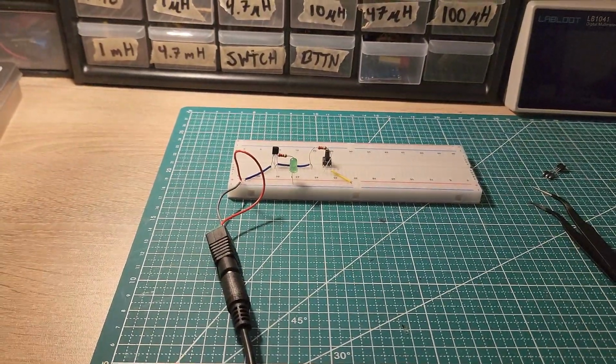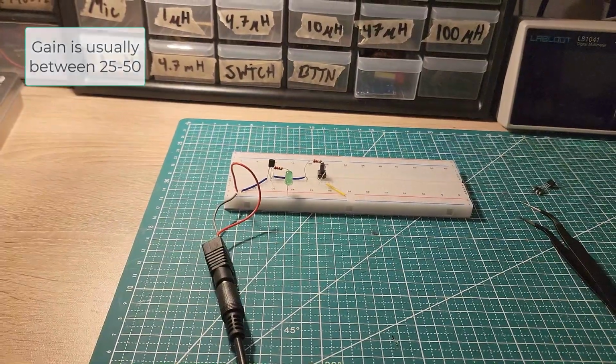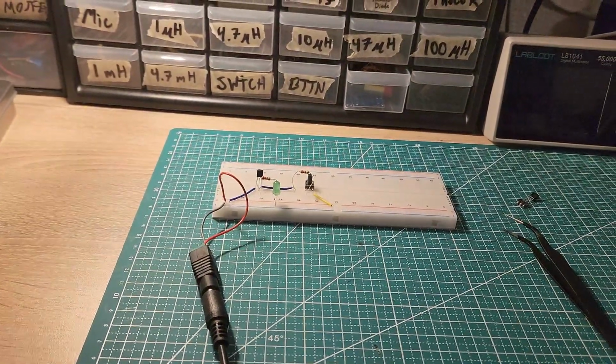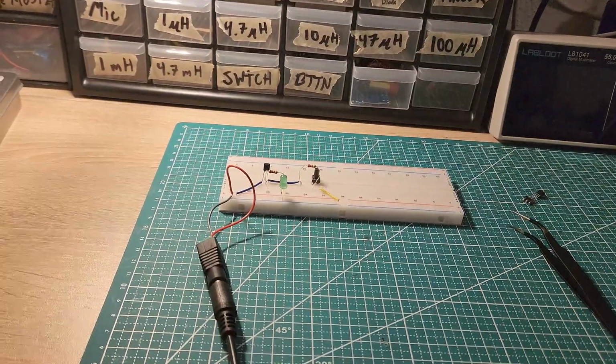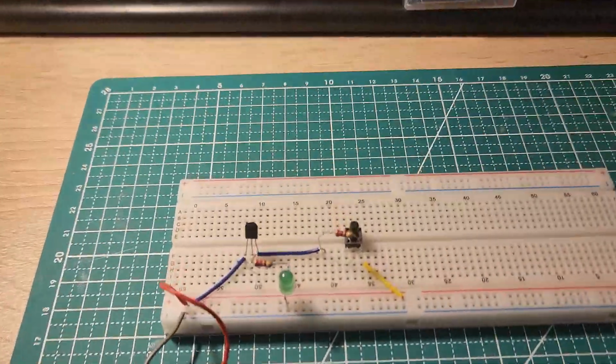Most transistors have a gain from around 25 to 50. That means if a 2 milliamp current flows through the base, then from the other two pins, the emitter and the collector, around 50 to 100 milliamps is allowed to flow through the circuit. So enough talk, let's take a look at a circuit I have here.